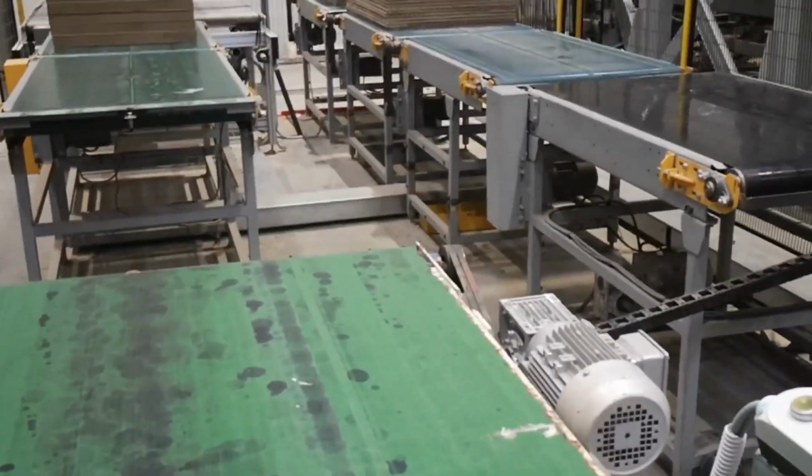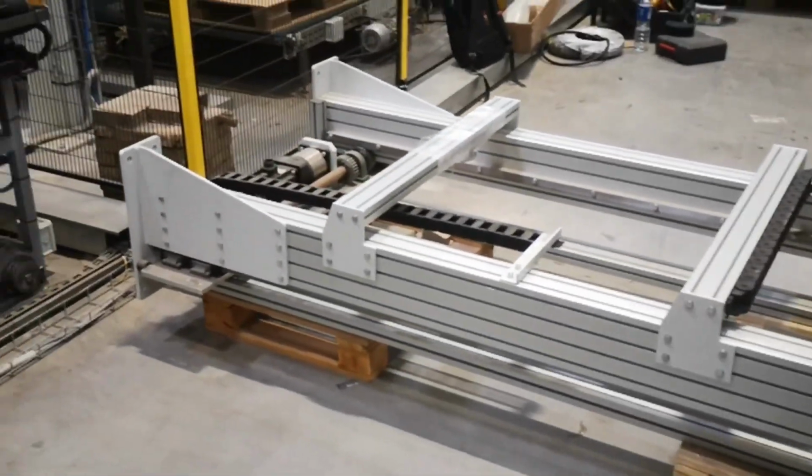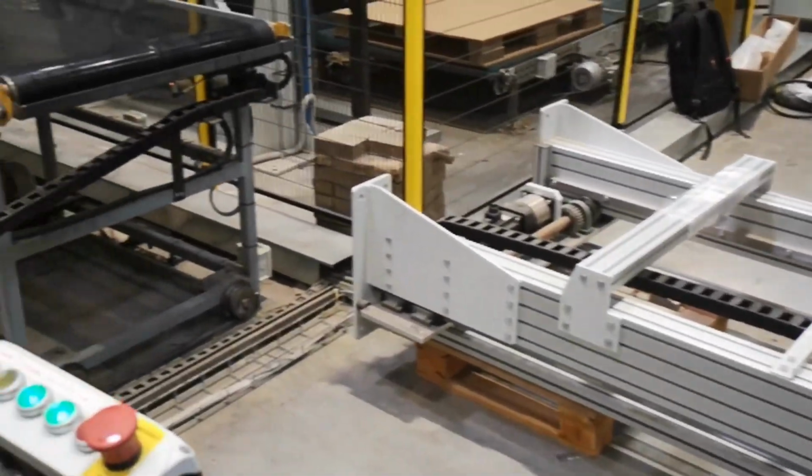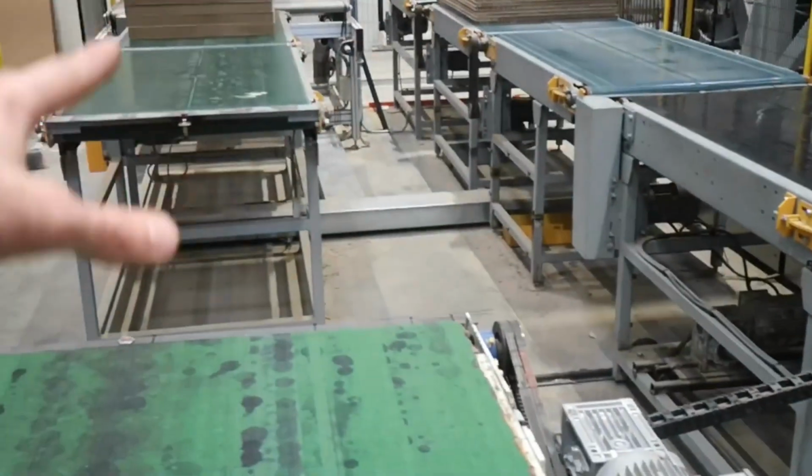Look how fun this one is. Before we had a manipulator here, but it has been removed, so now it's only with conveyors.